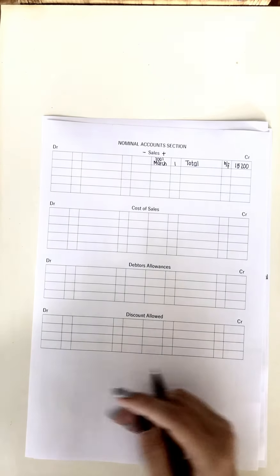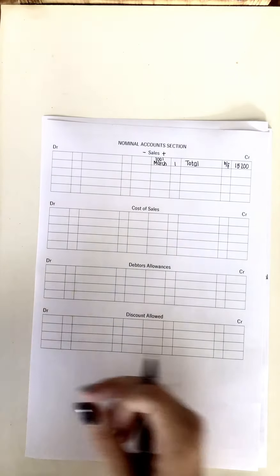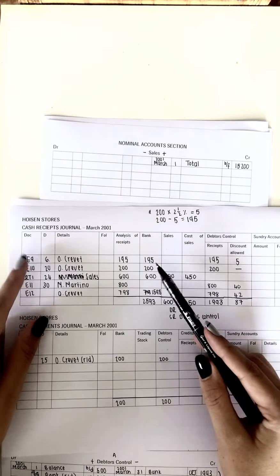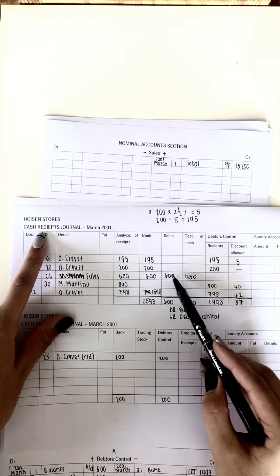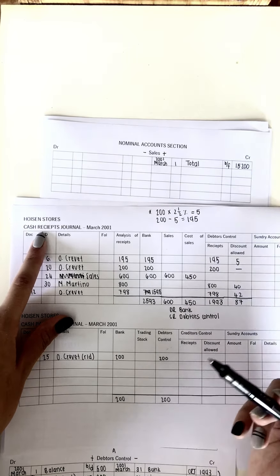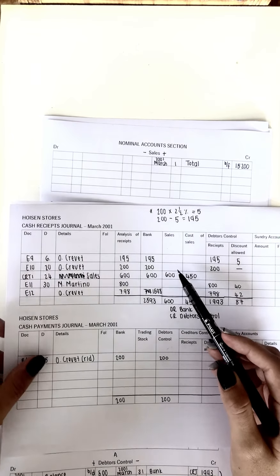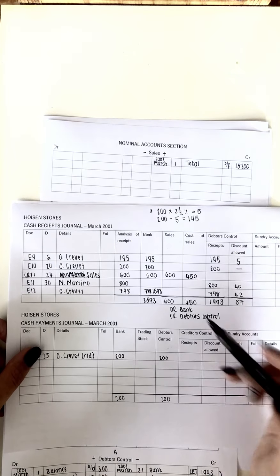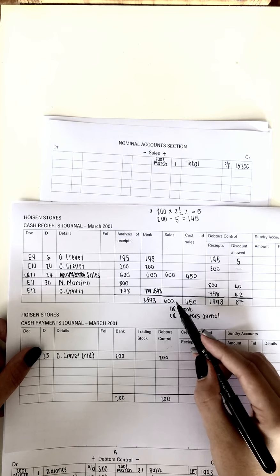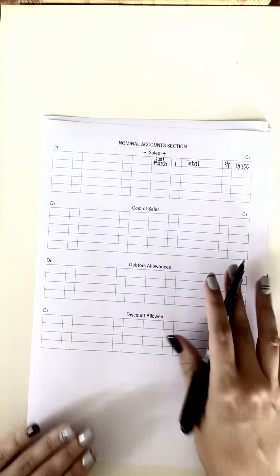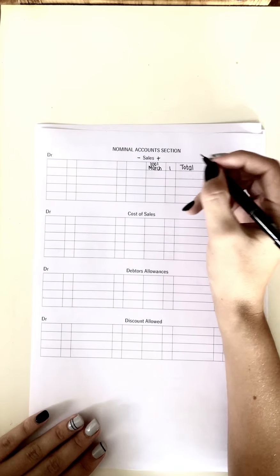15,200. Now I go through each of my journals and see where sales is affected. The first place that sales is affected is my cash receipts journal. These are my cash sales, so my merchandise that is sold for cash. And I see that the column is totaled to 600. So let's put that into our general ledger.